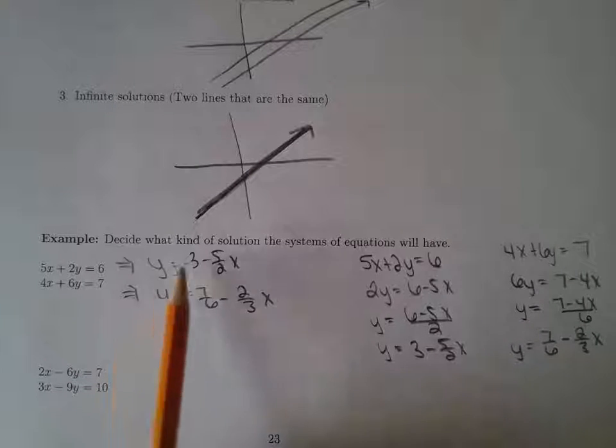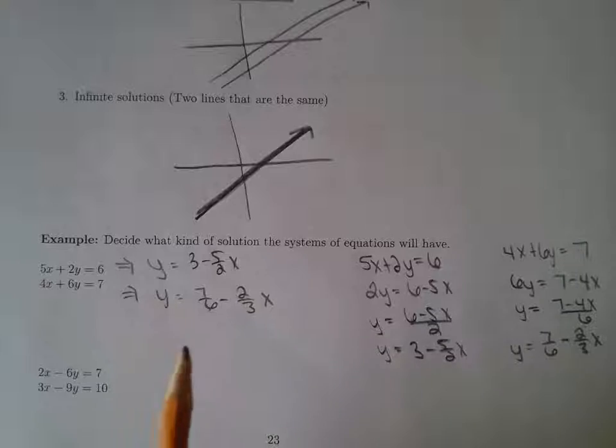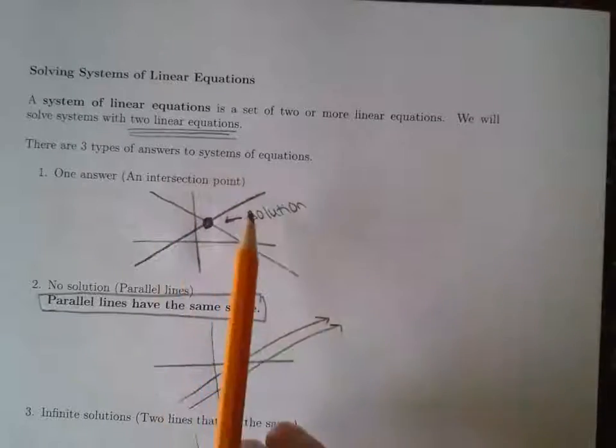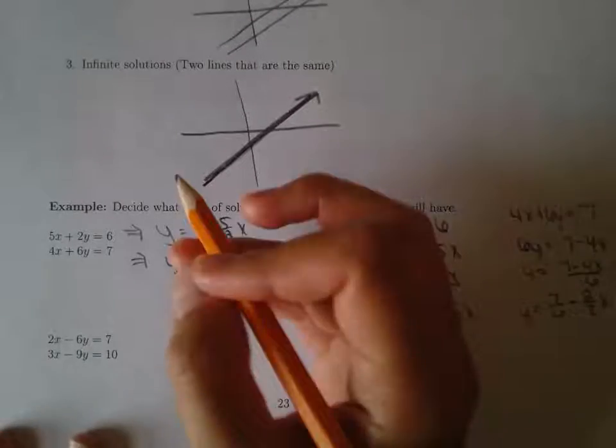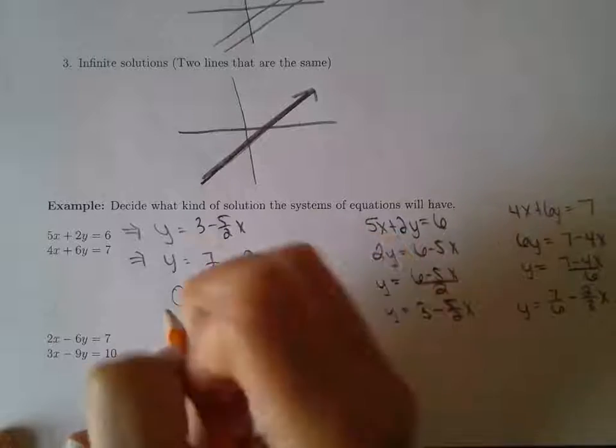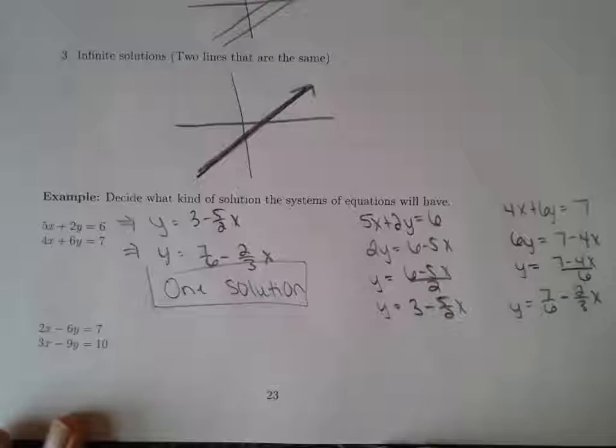Okay, so these are completely different lines. They have different slopes, they have different y-intercepts, so we would have something that looks like this. So two completely different lines, you're just going to have one solution. They do have to intersect since they have different slopes. So this would be one solution.